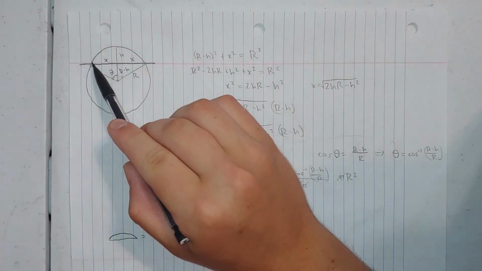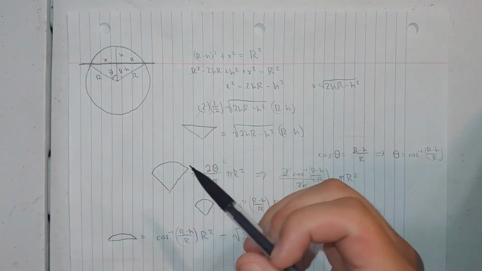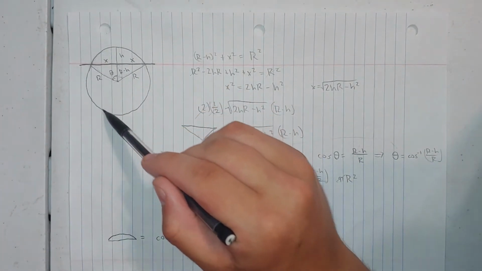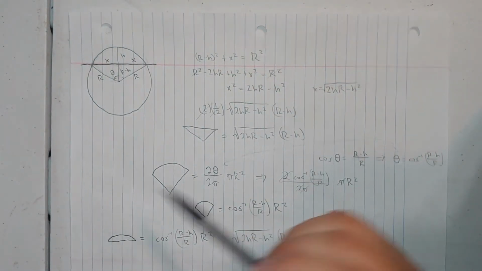But we want to find the area of everything underneath, because that is what A represents. So we're going to take the entire area of the circle and subtract that small sliver above the water level.